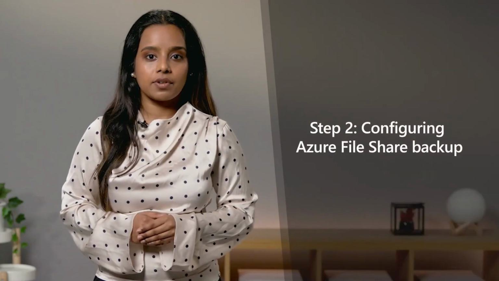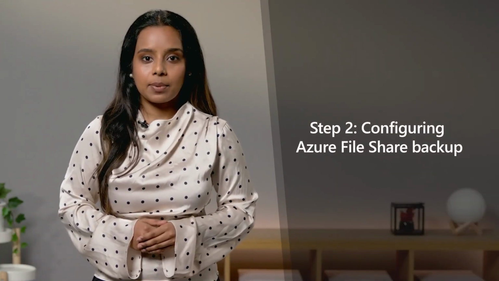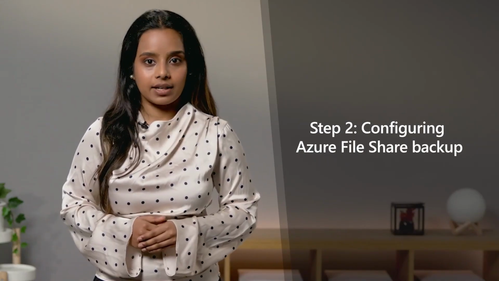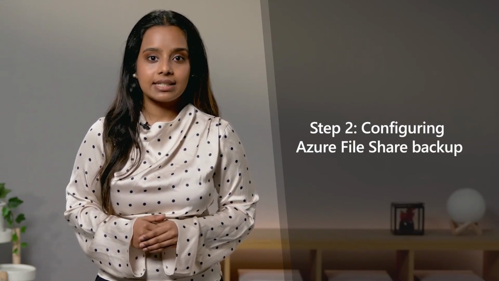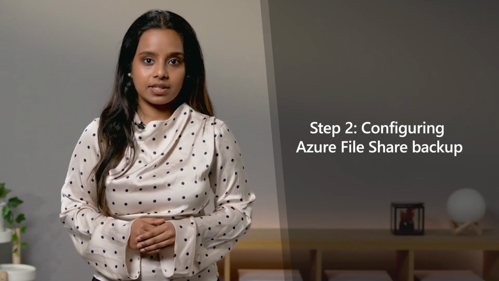With the Recovery Services Vault created, it's now ready to manage and store backups for your Azure file shares. This vault will also give you access to monitoring tools to track backup health and performance. Now that you have the Recovery Services Vault ready, the next step is to enable backup for your Azure file shares. This process links your file storage with the backup service.